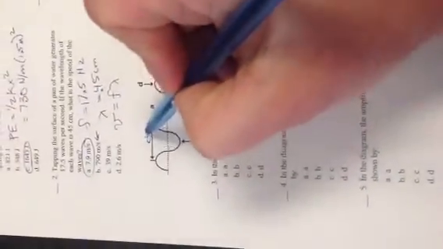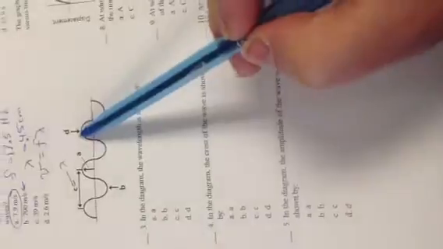The third one, wavelength, is here. The crest is up here. The amplitude is the height right here. The trough is down here at the bottom, that's B.